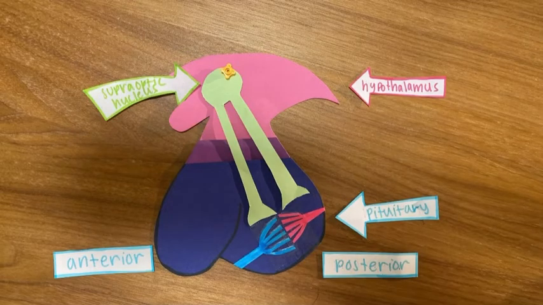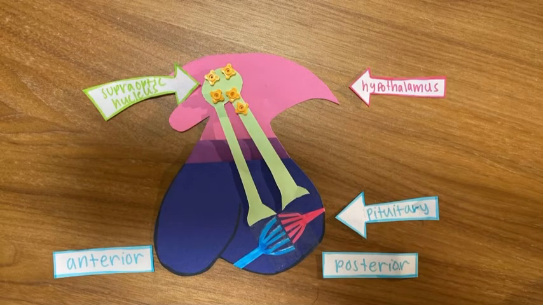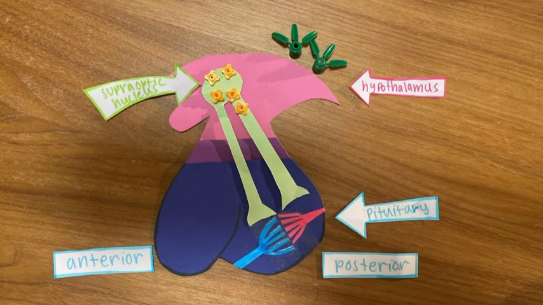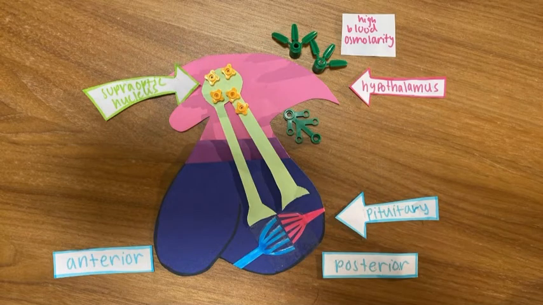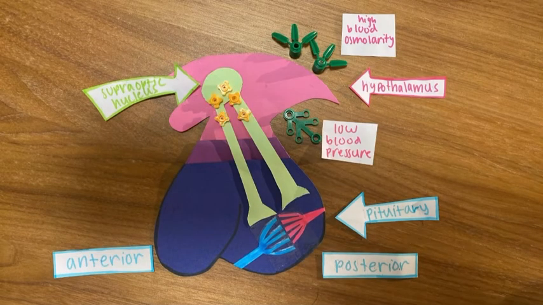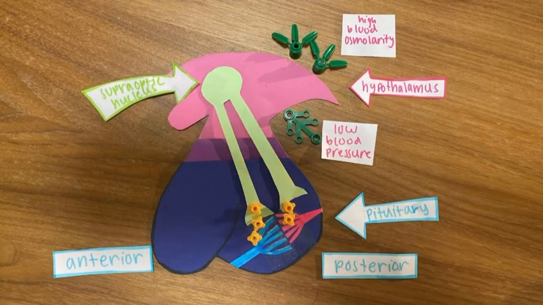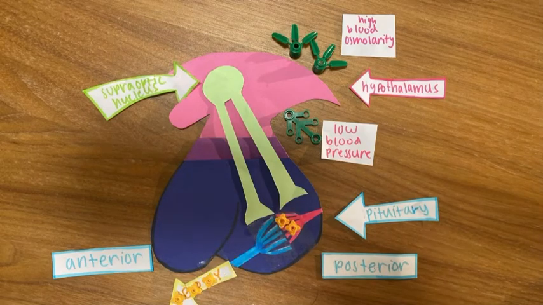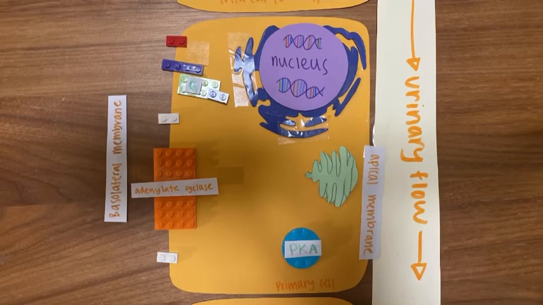ADH is made by the supraoptic nucleus in the hypothalamus and then stored in the posterior pituitary gland. When the osmoreceptors are stimulated by high blood osmolarity, or if the angiotensin II receptor is stimulated by low blood pressure, ADH is dumped into these capillaries that carry the ADH into the bloodstream. ADH is then carried to the principal cells in the collecting duct located in the kidneys via the bloodstream.